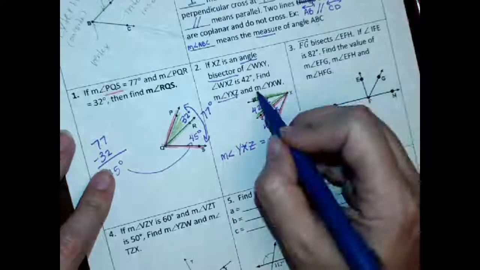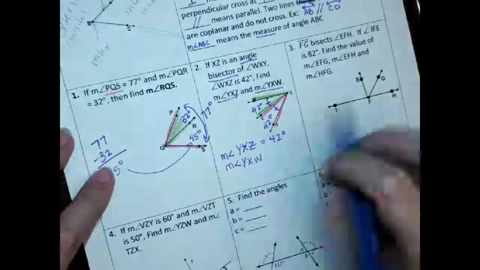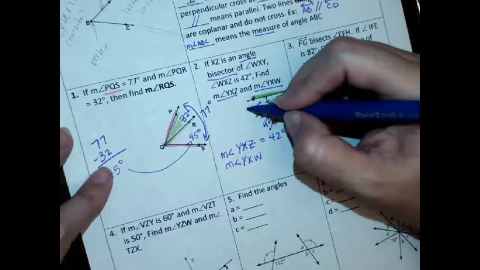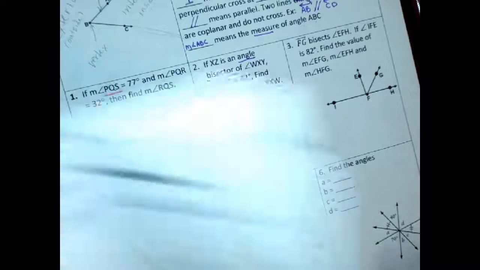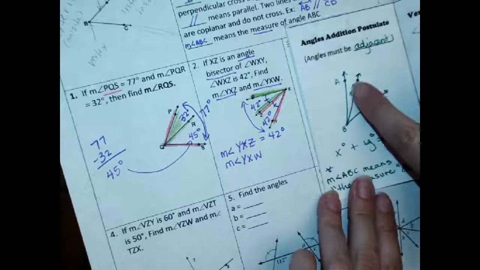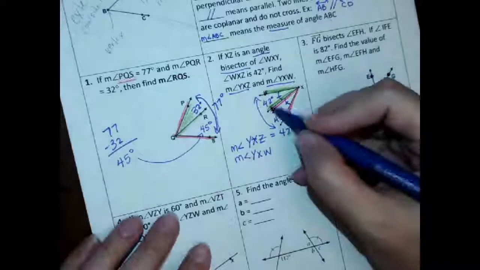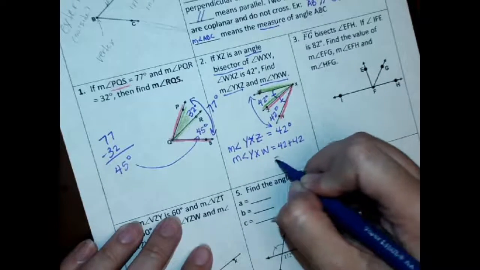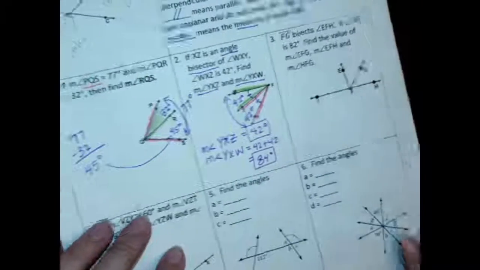Then it asked me what's the measure of angle YXW. YXW, that's the whole thing. So it's now asking me what's this whole thing. That's again angle addition, where if I know each of the small ones, I can find the big one. So I need to just add these up. 42 plus 42 means this is 84 degrees. All right, and our third one on this row.